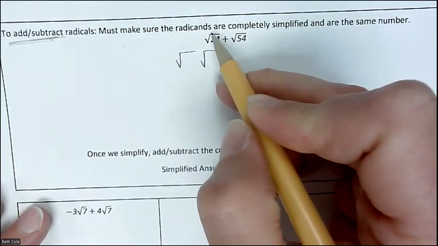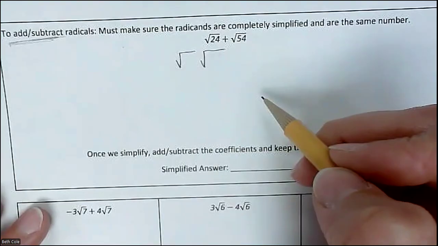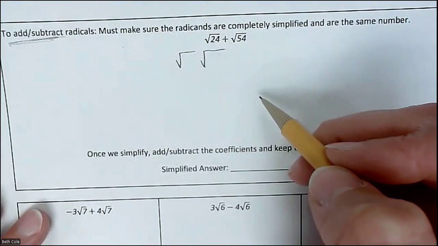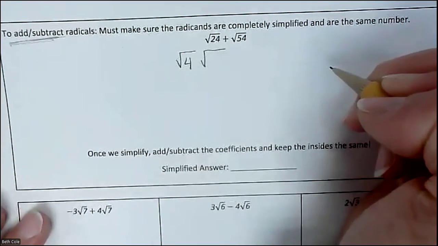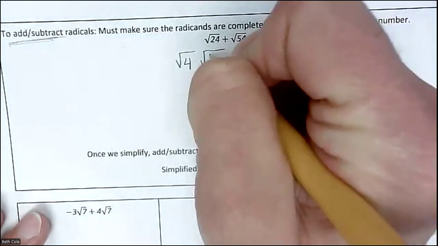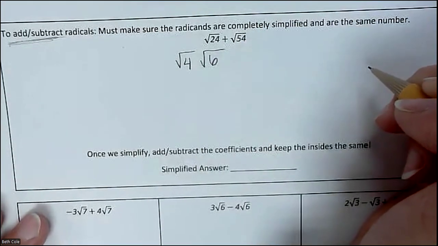I need numbers that multiply. See, this is why I don't like giving you a break, because then when I try to... So 4 times what? 4 times 6 is 24. Are we all together here?